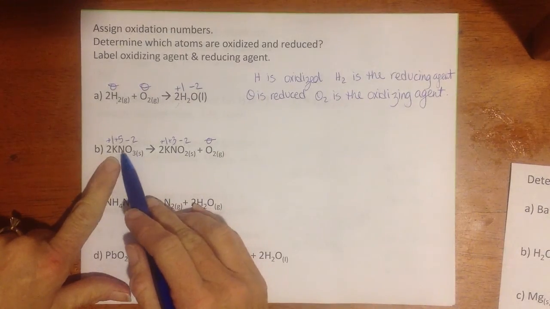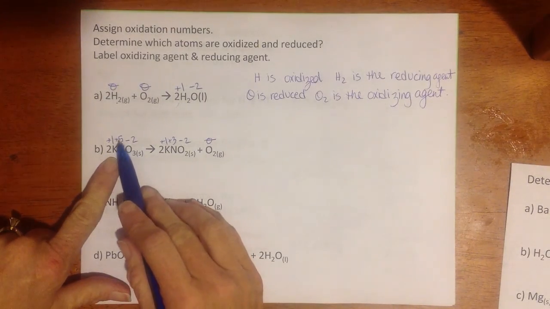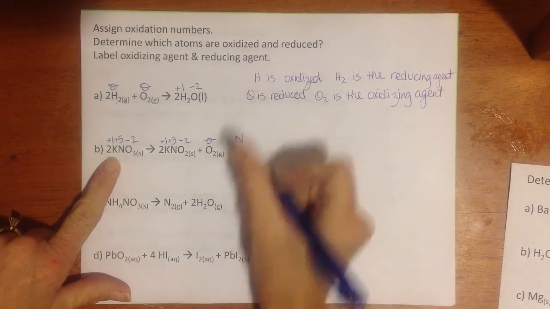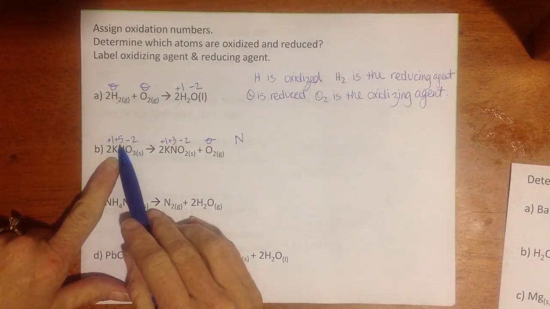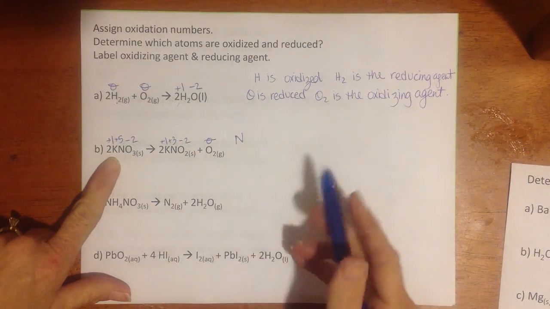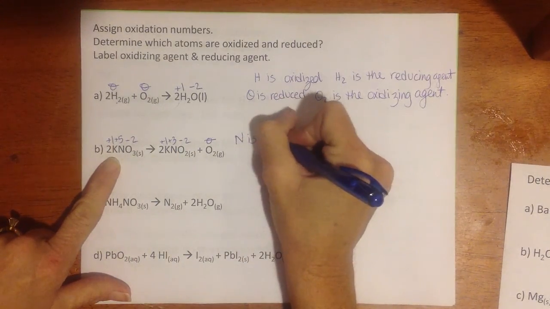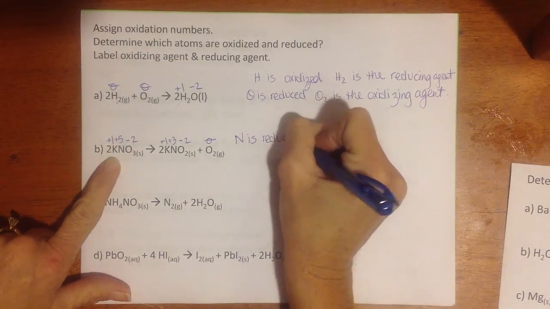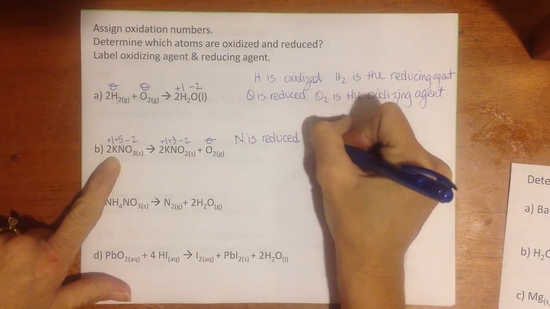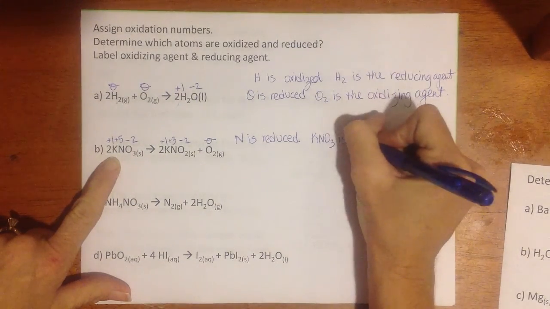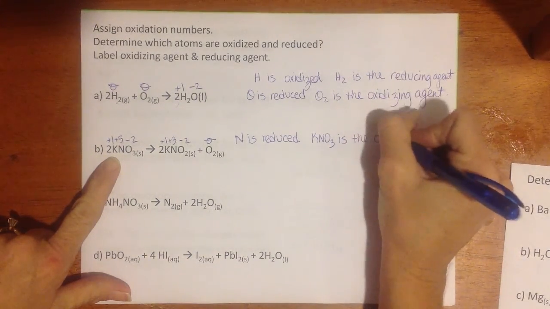In this one, nitrogen's going from 5 to 3. So I'm just looking for who changed charges. 5 to 3, it gained 2 electrons. So nitrogen is reduced, which means the compound containing nitrogen is the oxidizing agent.